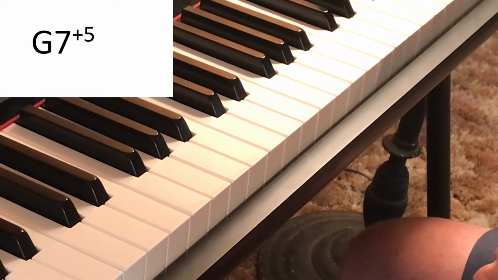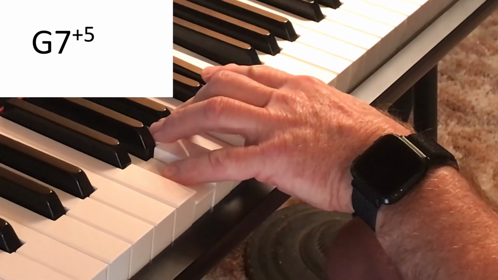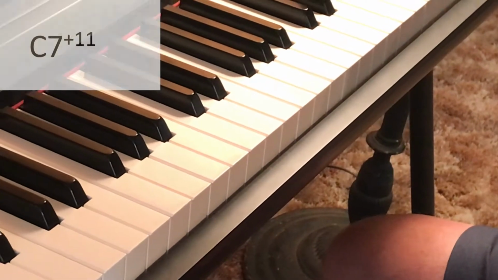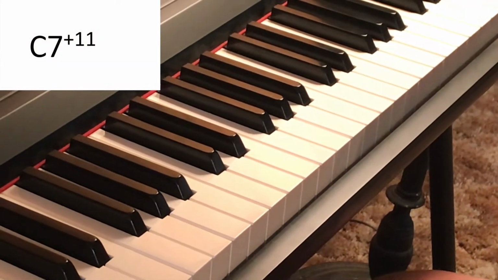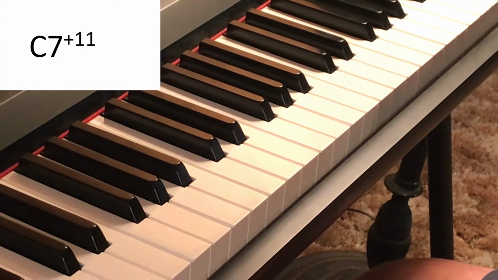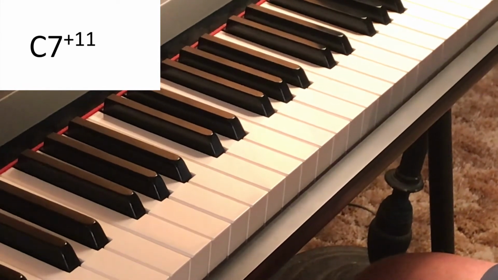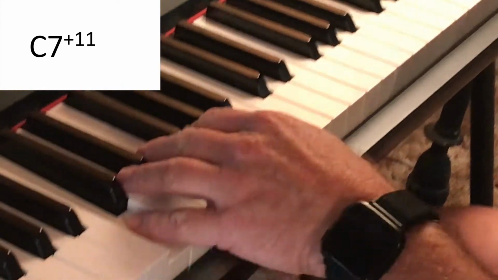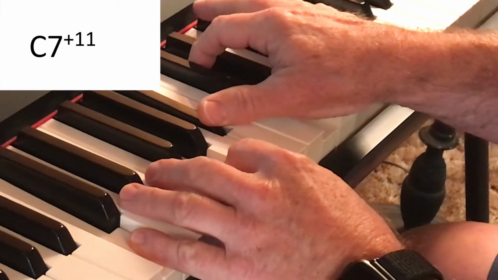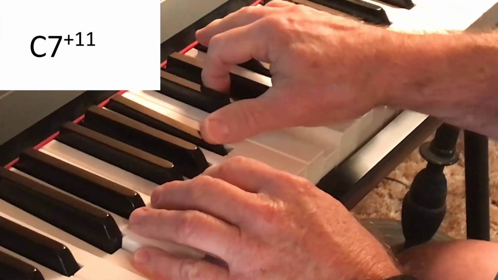G7 plus 5. It's a G7 chord and sharp the 5th. C7 plus 11. C major triad. The 7th is minor. The extension 11th is raised. A 9th is implied. Voice it left hand C, G, right hand B flat. That's the 7, 9, sharp 11. And if you want the 13, it's up there.